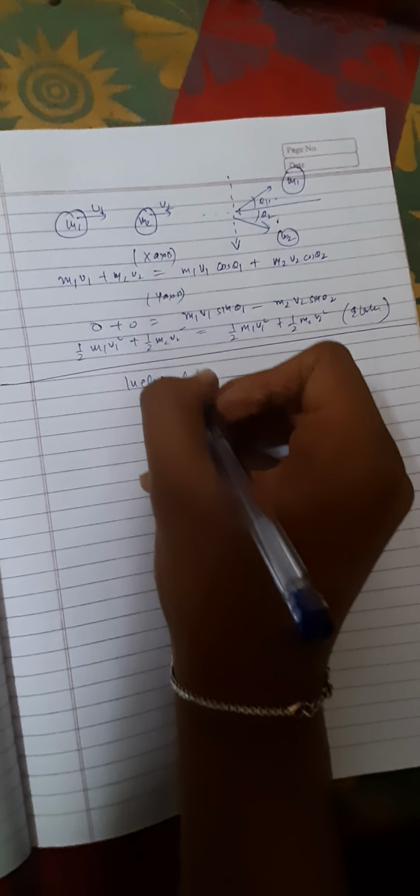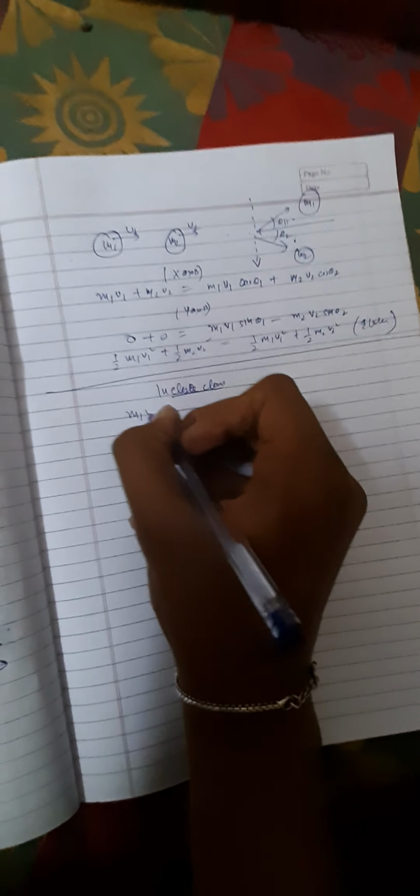Let's move ahead. In inelastic collision, I am taking the topic again. m1 u1 plus m2 u2 is equal to m1 v1 plus m2 v2 because momentum remains conserved. Okay. If I am saying u2 is 0, if I am saying the second object remains at rest and the first object is approaching with some velocity, then m1 u1 is equal to m1 v1.